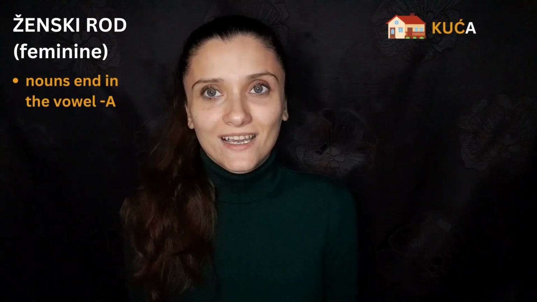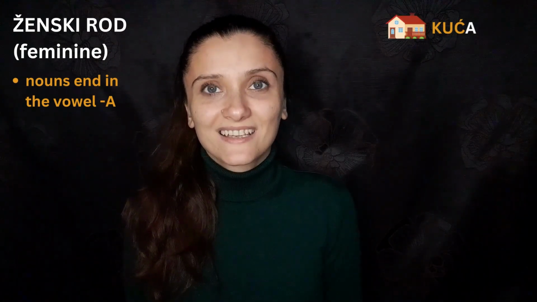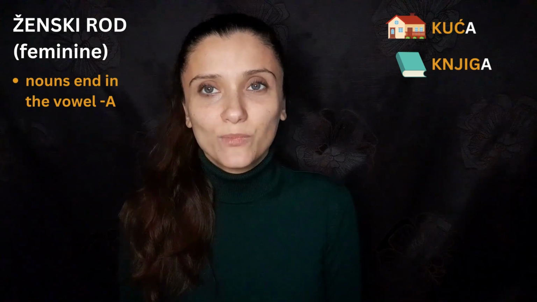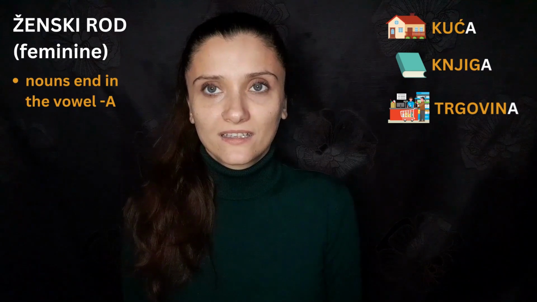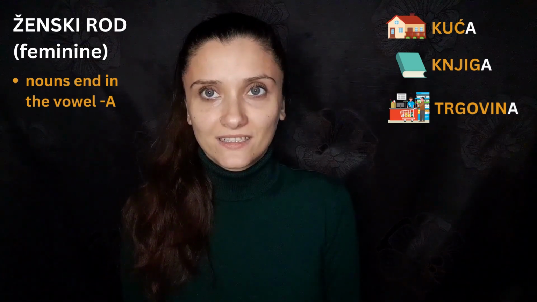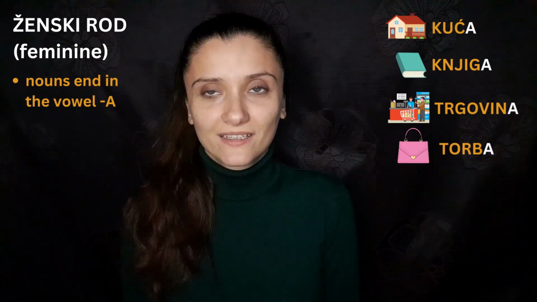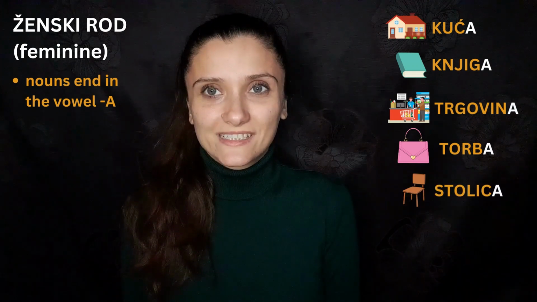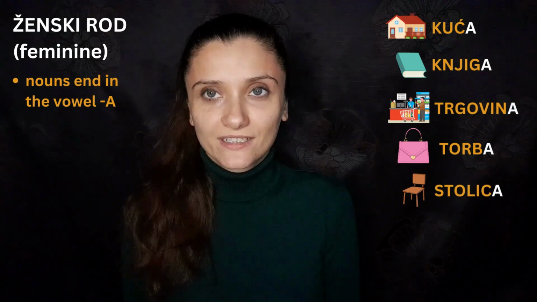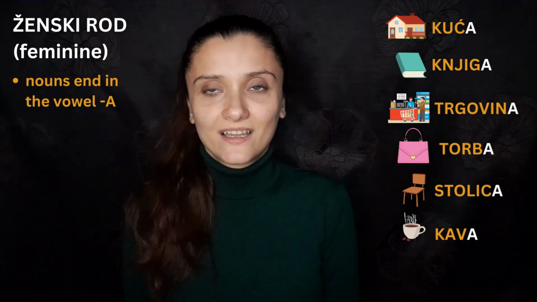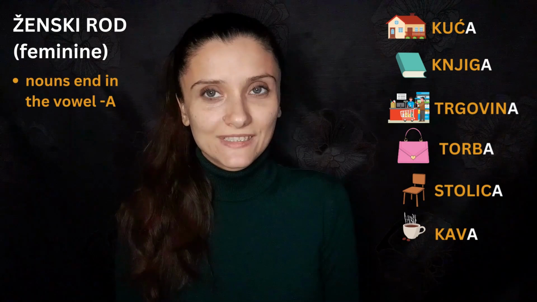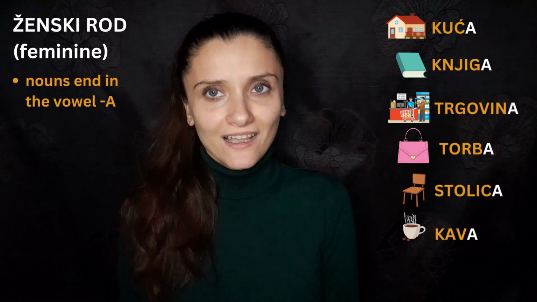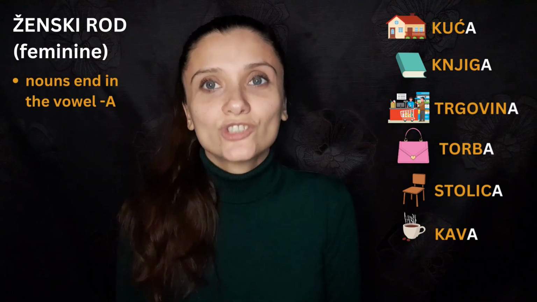Let's see some examples. Kuća, house. Knjiga, book. Trgovina, market. Torba, bag. Stolica, chair. Kava, coffee. So all of them, you see, are ending with a, and they are ženski rod.